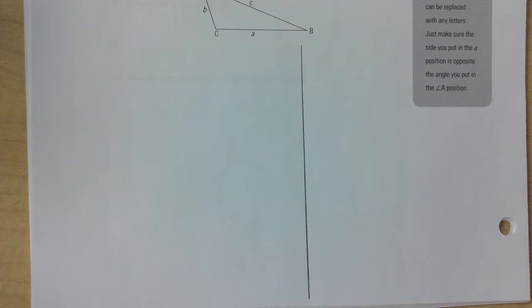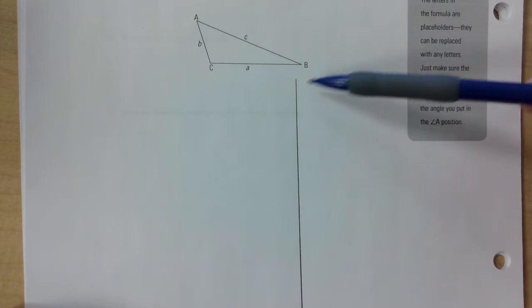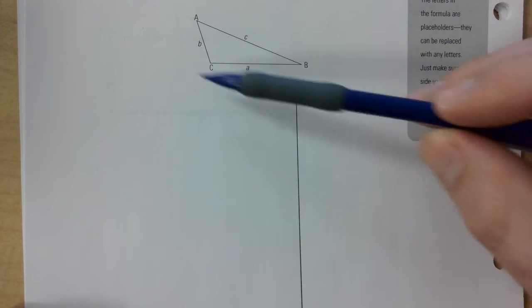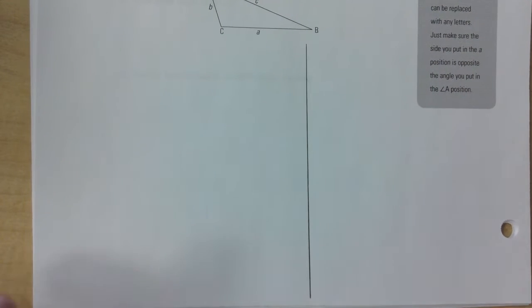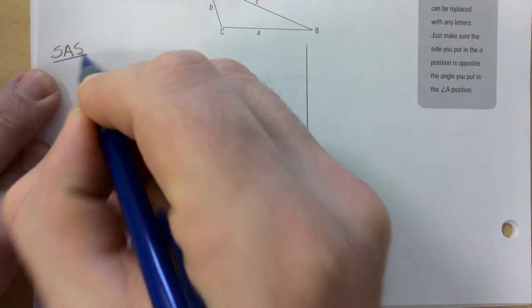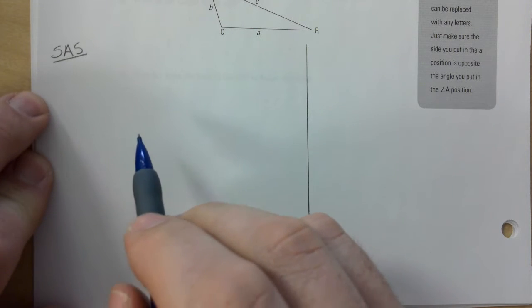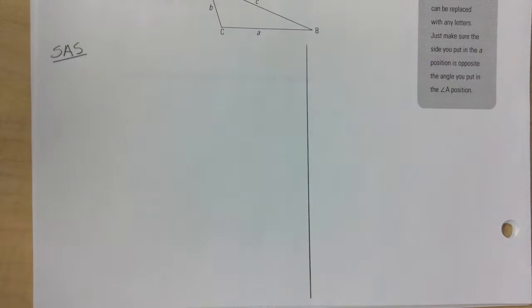And I'm going to use the letters that are given by this triangle up here. So the first case is the SAS. If you have an SAS scenario, you're going to use this formula right here. I would recommend one different color if possible.